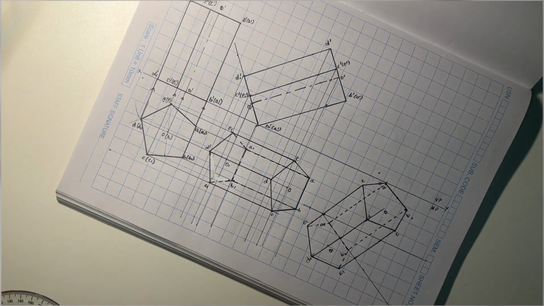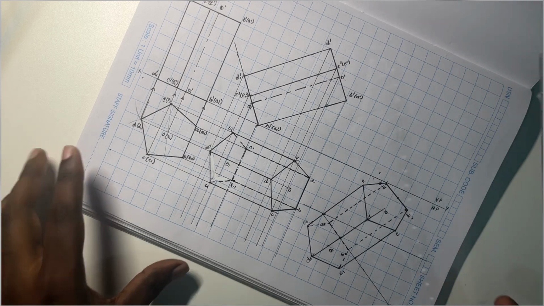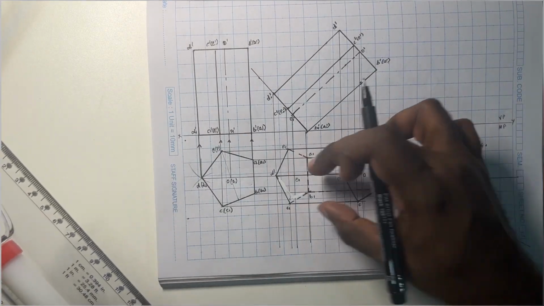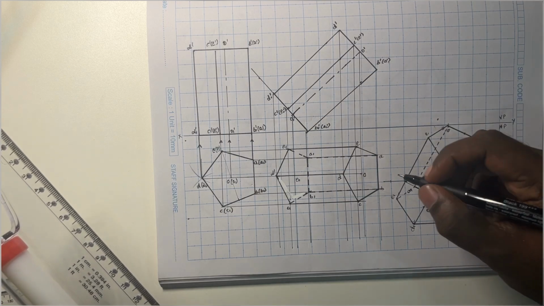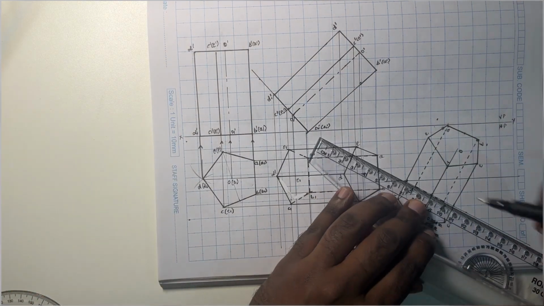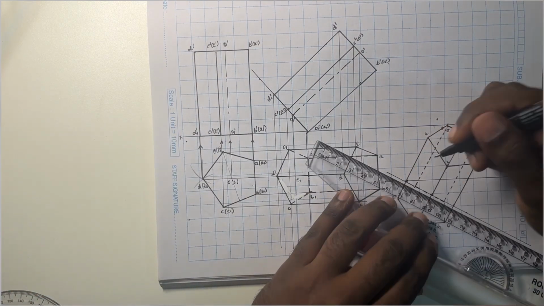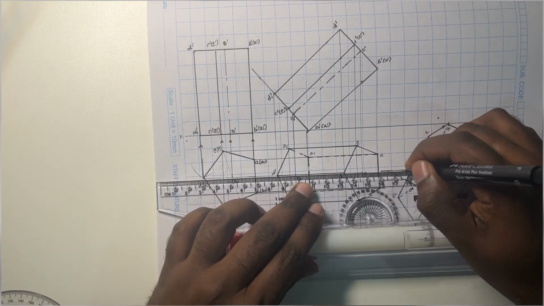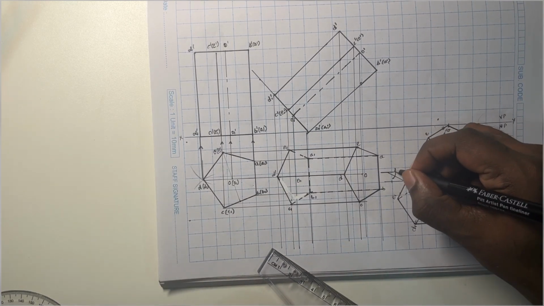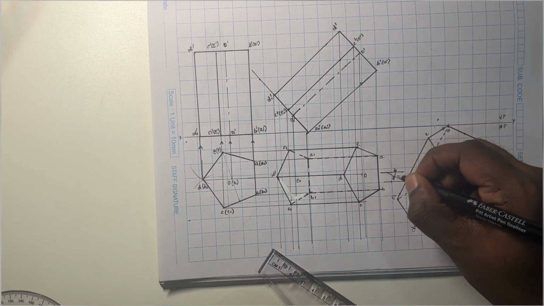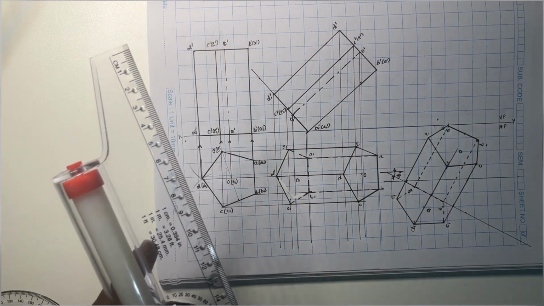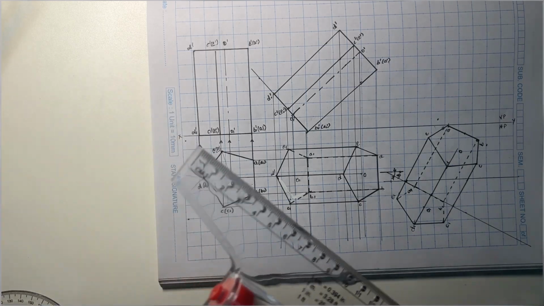So now I've completed the rotation of the pentagonal prism in such a way that the edge on which it is resting is inclined to the vertical plane at an angle of 30 degrees. So to show that angle, if I just extend this line, I can draw one more parallel line to show the inclination, which is equal to 30 degrees. So now let me draw the vertical projections from each of the corner points.